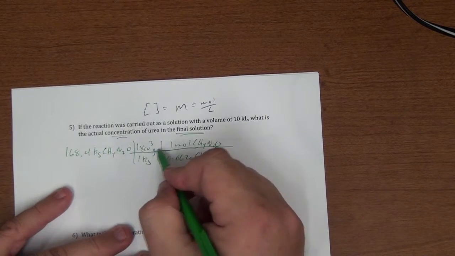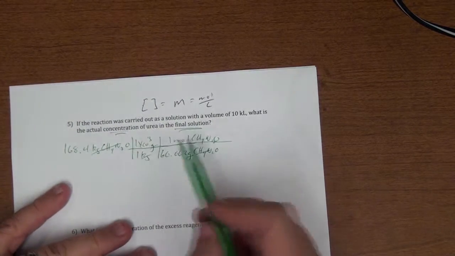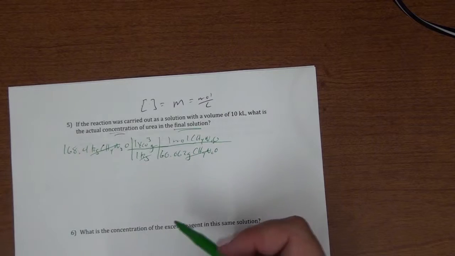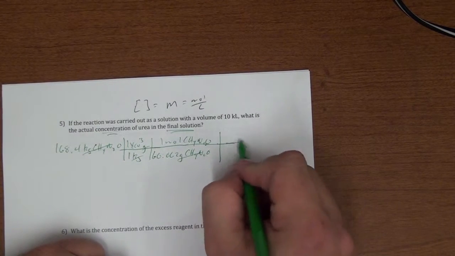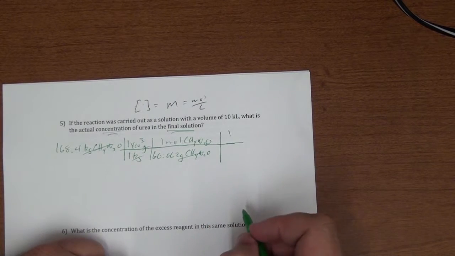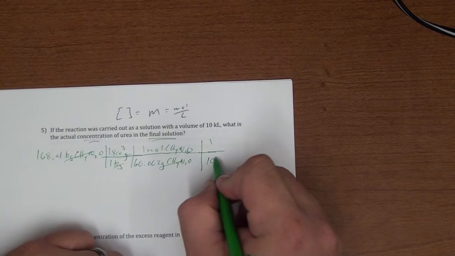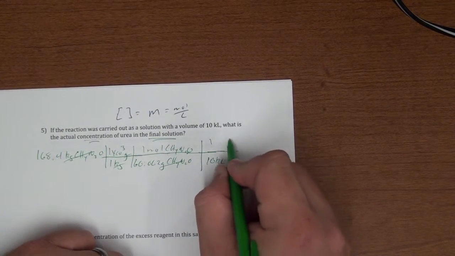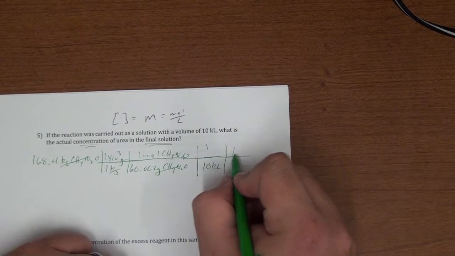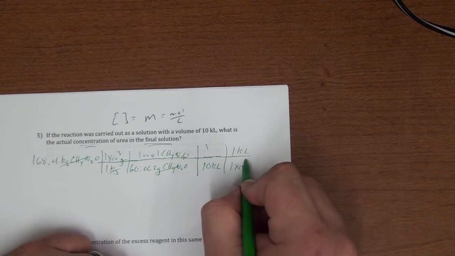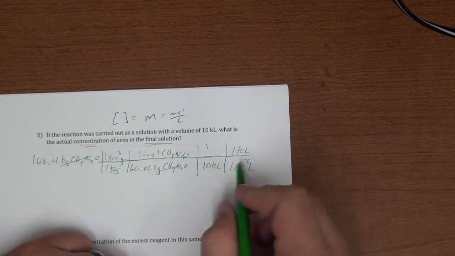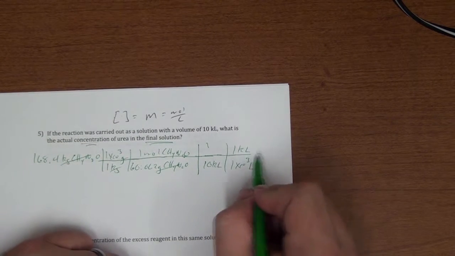Right, so now we're left with moles of urea. We want molarity, which is moles per liter, so we have to divide then by this volume in liters. 10 kiloliters. We don't want kiloliters, we want liters, so just like all the kilos, there's 1 times 10 to the third liters in 1 kiloliter.